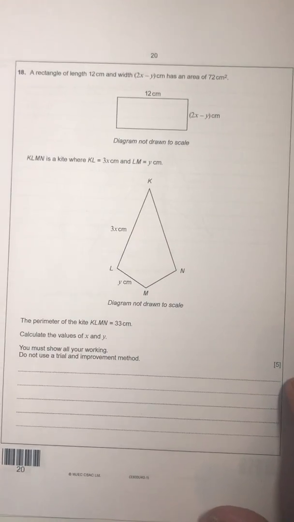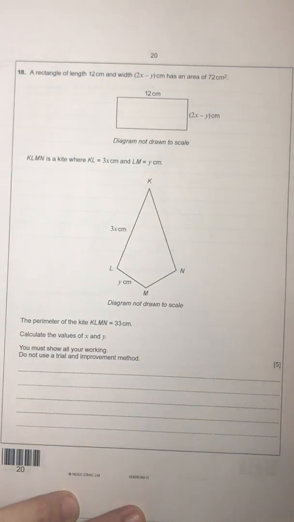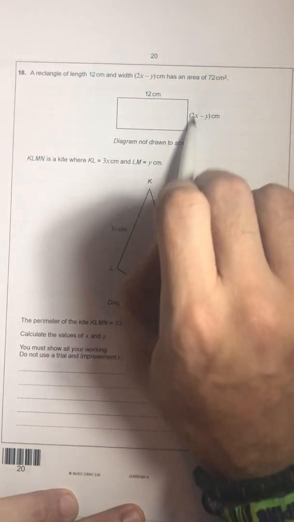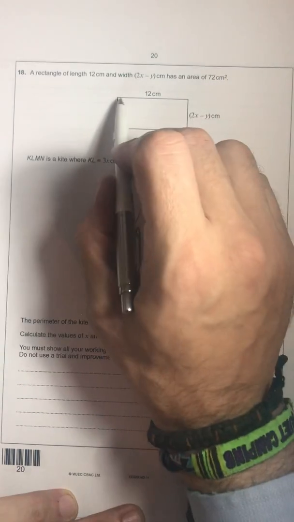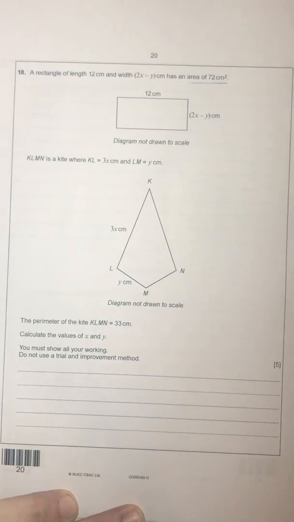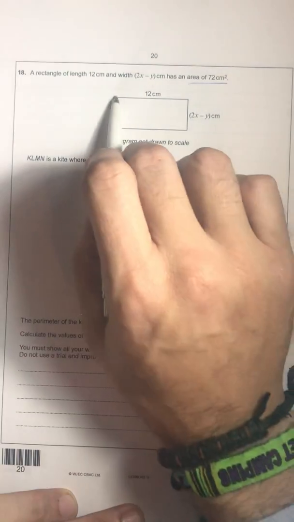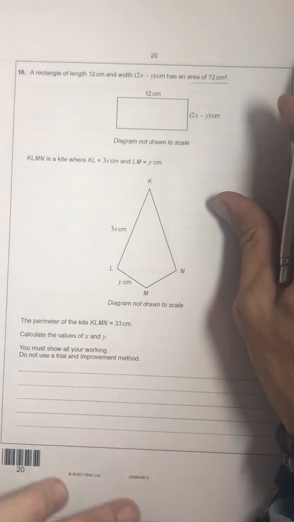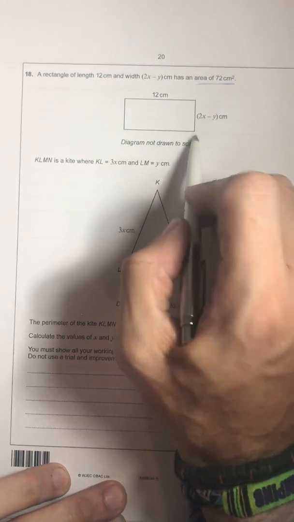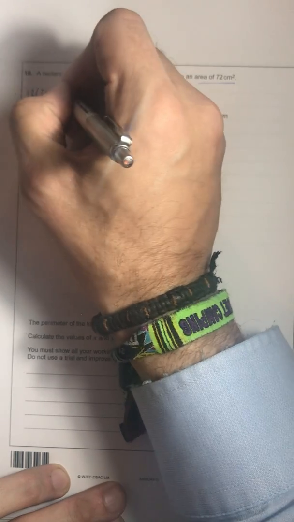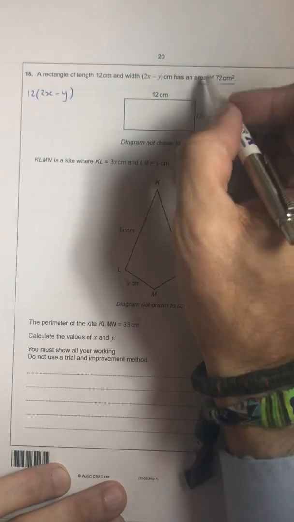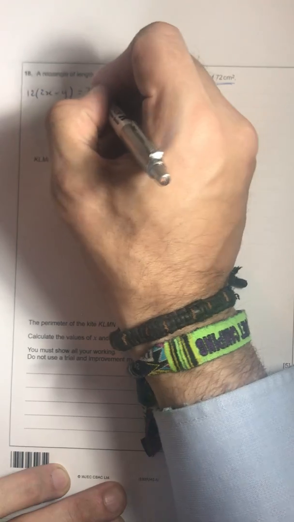Okay, question 18 is actually a simultaneous equation question. We've got to form the expressions first from your diagrams and then try and solve them. So the first diagram here, you've got a rectangle. It tells you that the length is 12, the width is 2x minus y, and it has an area of 72. So the area of a rectangle is length times width. So the length times the width, 2x minus y, has got to be equal to 72.